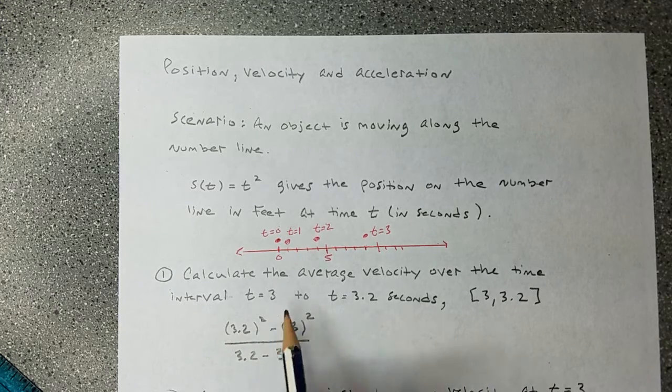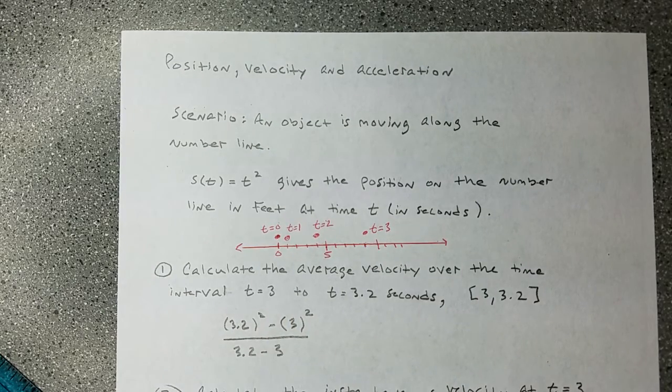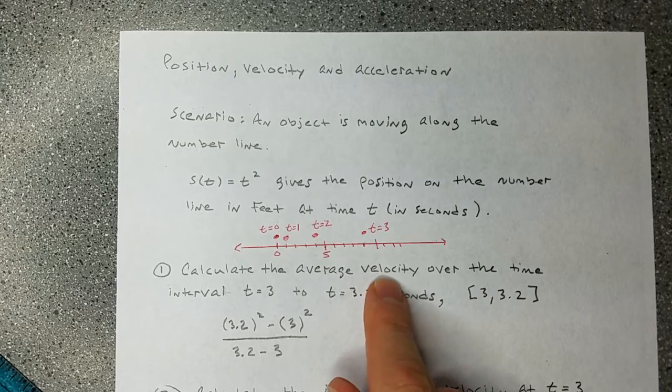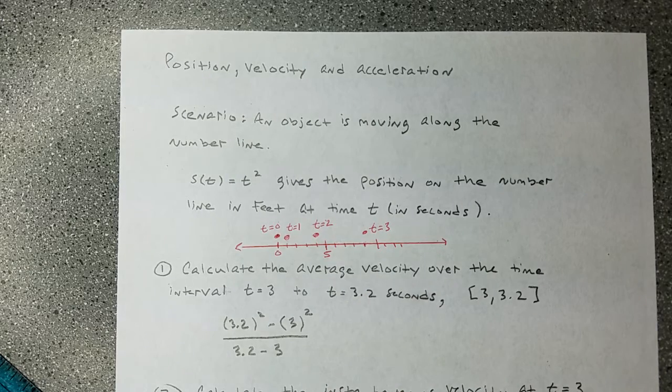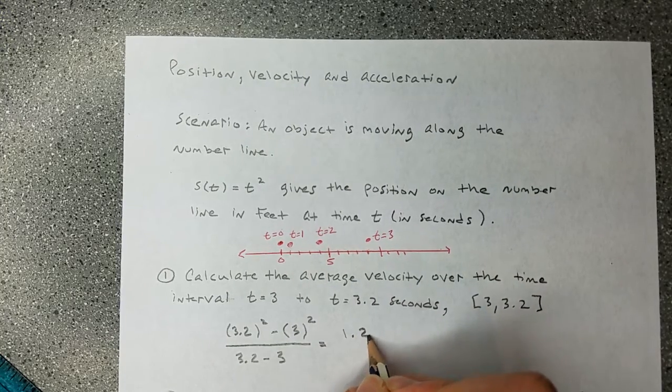What are the units here? Feet per second, feet over seconds. That's a velocity. That's a number that describes how fast something's moving. So let's do the math as far as this goes. I'm going to get 3.2 squared minus 9. That's 1.24.